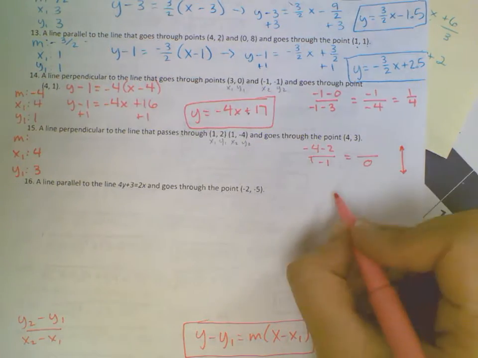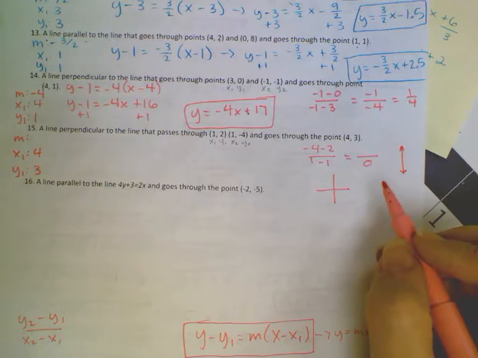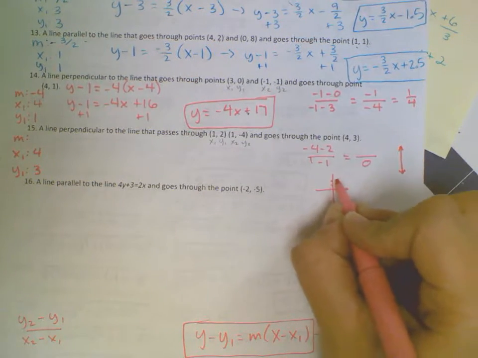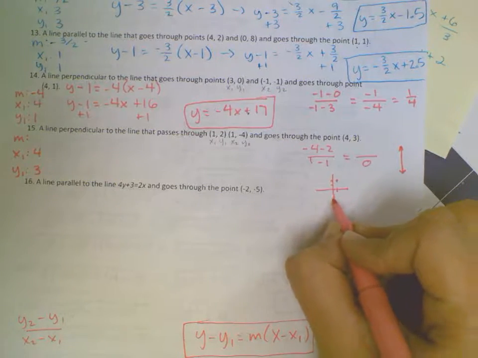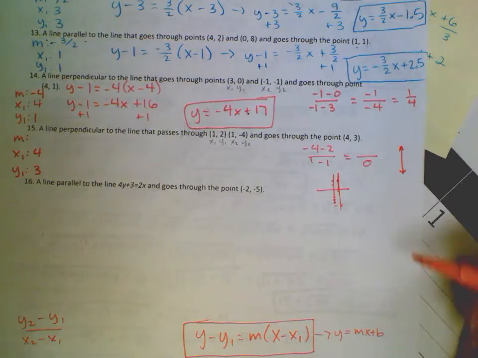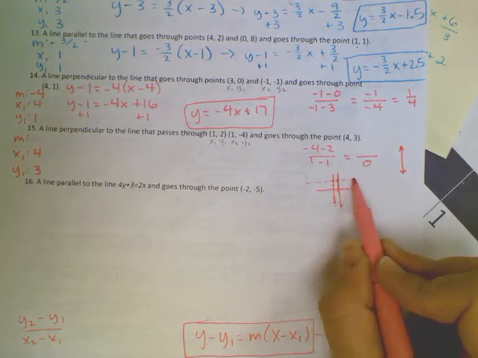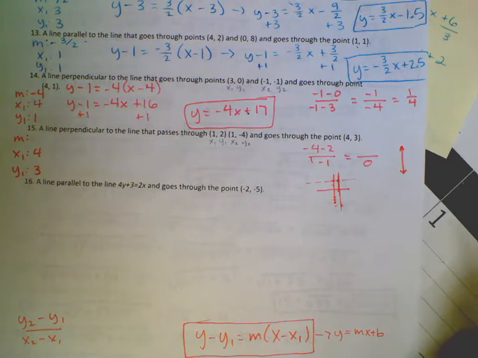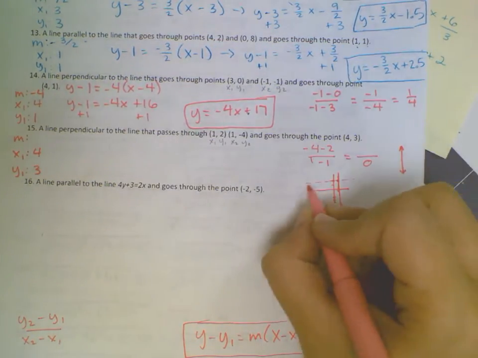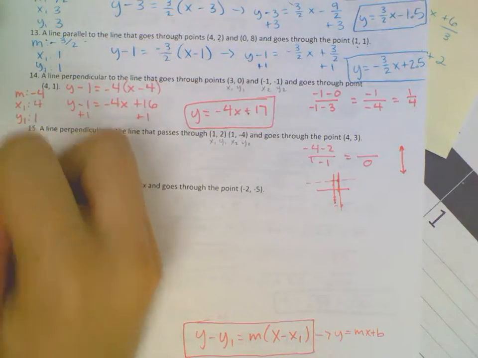I could also plot this real quick if I got confused. And I'd say, okay, something that's perpendicular to this, if I'm at 1, 2, and at 1, negative 4, that's going to be this line right here. Perpendicular to that is going to have to be a horizontal line somewhere. If it's horizontal, then I know that the slope is going to be 0. So I know my slope is 0.